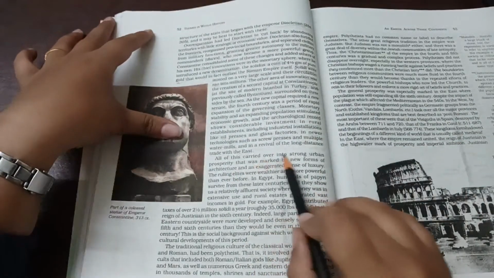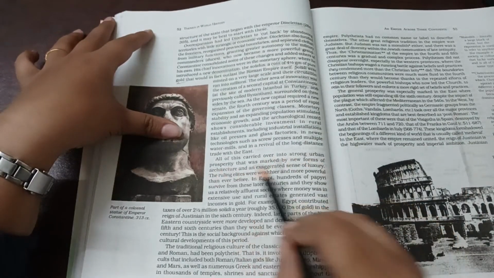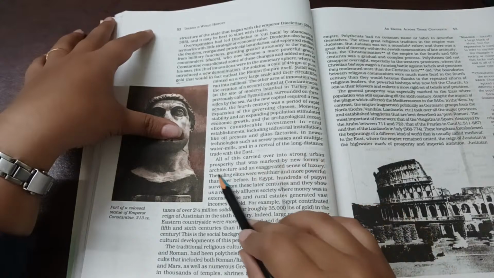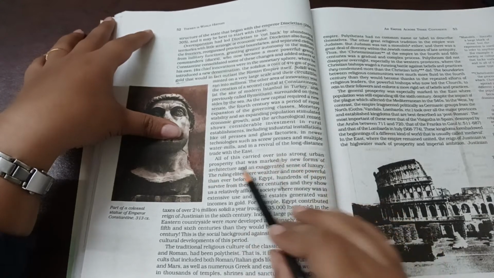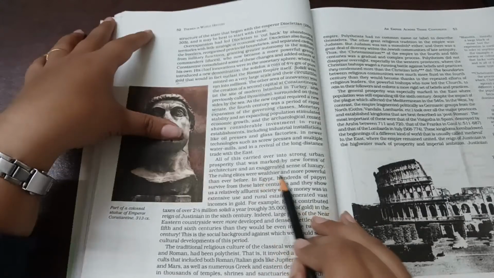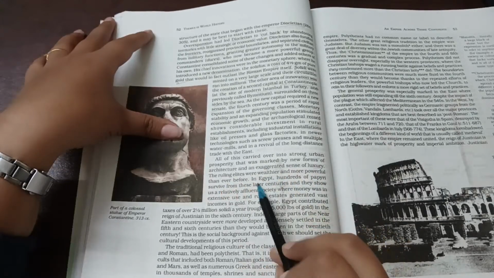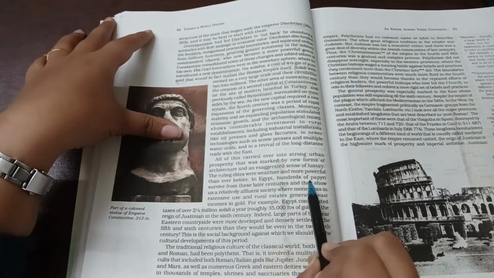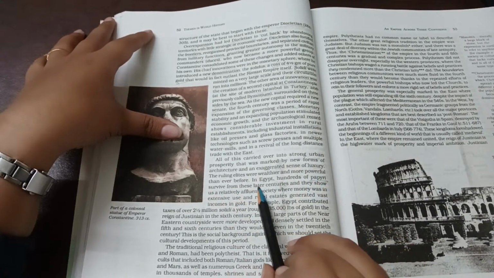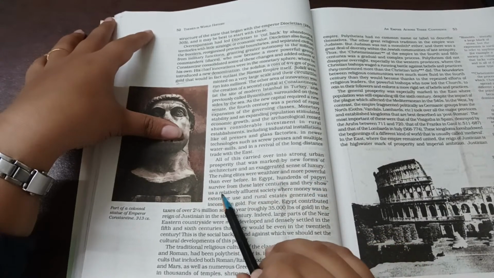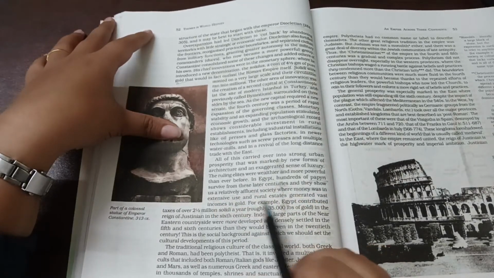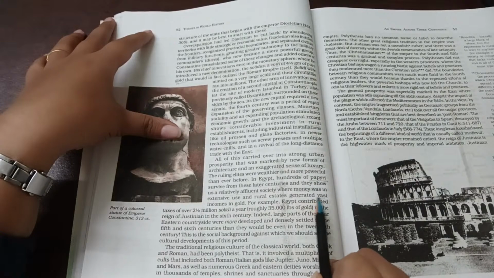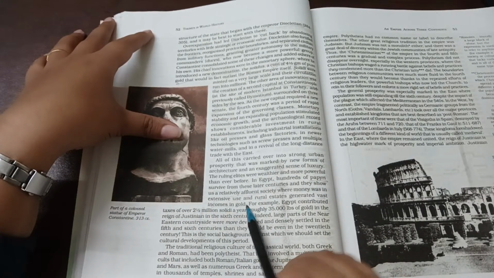All of this carried over into strong urban prosperity that was marked by new forms of architecture and an exaggerated sense of luxury. The ruling elites were wealthier and more powerful than ever before. In Egypt, hundreds of papyri survive from these later centuries, and they show us a relatively affluent society where money was in extensive use and rural estates generated vast incomes in gold.